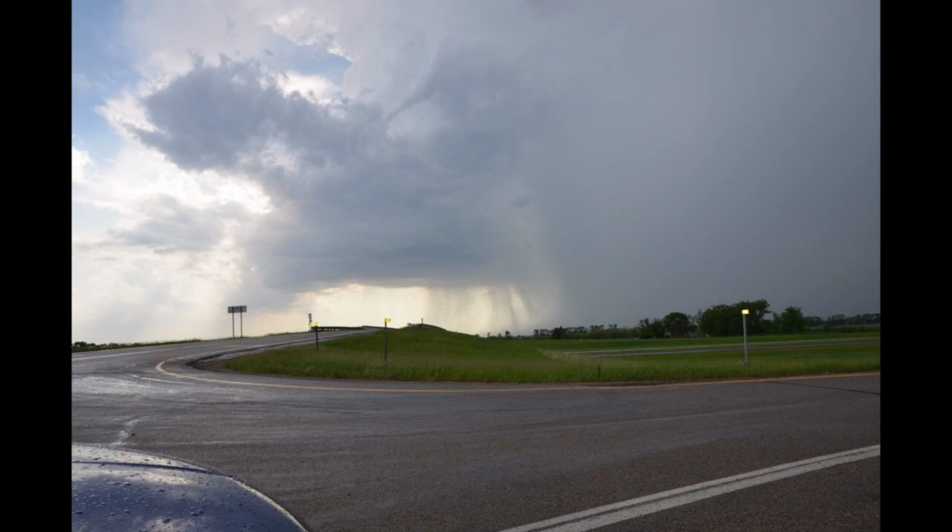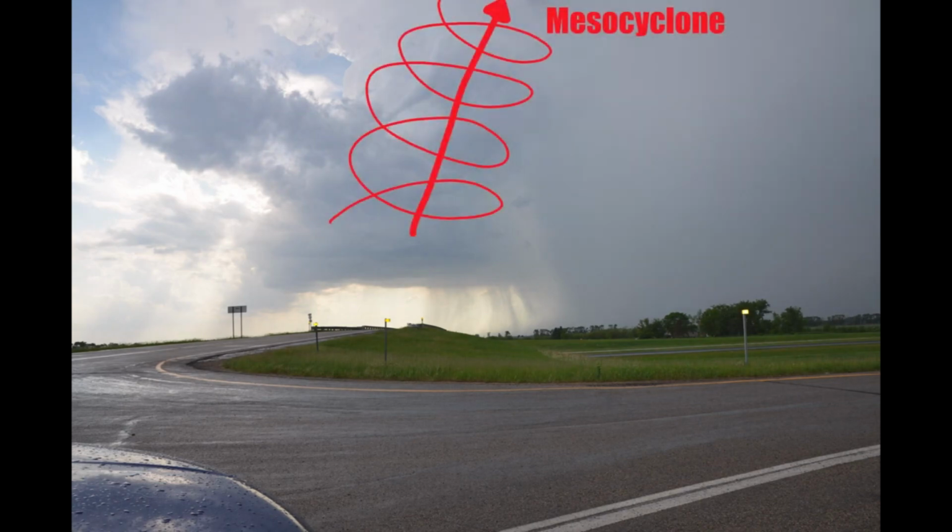The first thing that stands out to us is a large barrel-shaped rotating updraft rotating in a counterclockwise direction and ascending through the atmosphere at an angle. This is the storm's mesocyclone and is what drives the rest of the storm.